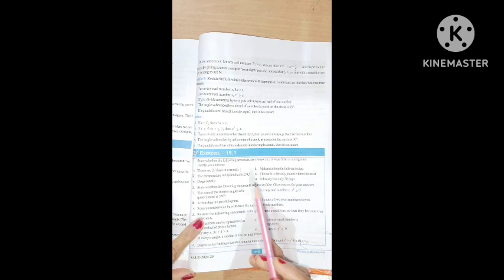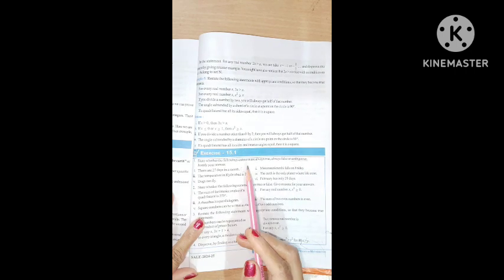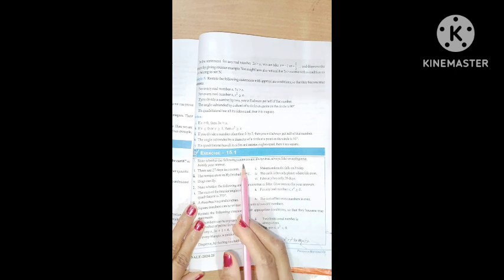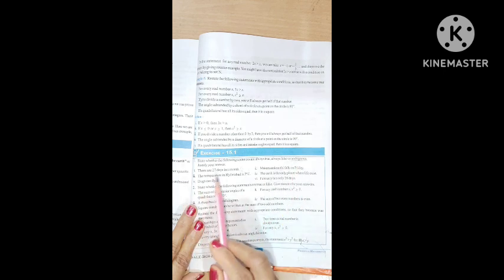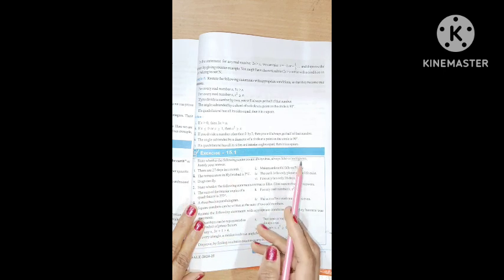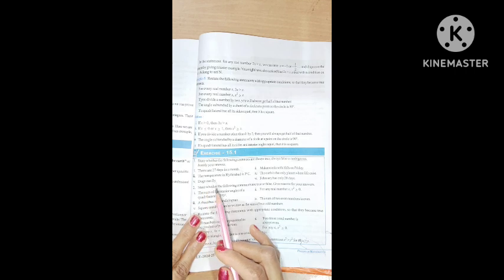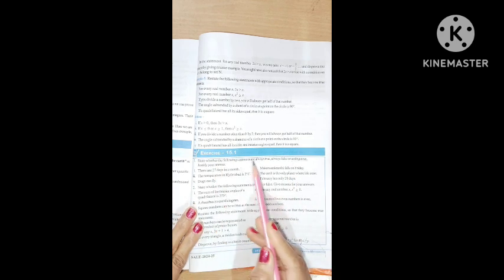Do you know the definitions of statement and ambiguous? A statement is a sentence which is true or false, but not both. Ambiguous means a sentence which is not a statement; it is not clear or decided. That is ambiguous. Based on these two ideas, today we will learn all of these problems.